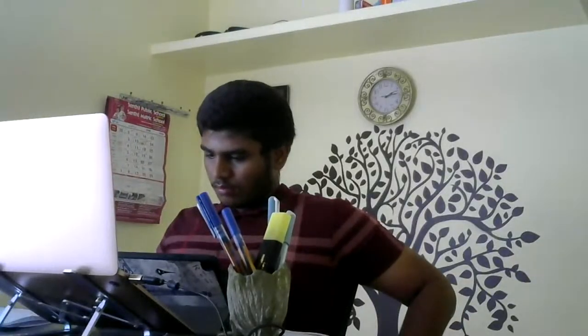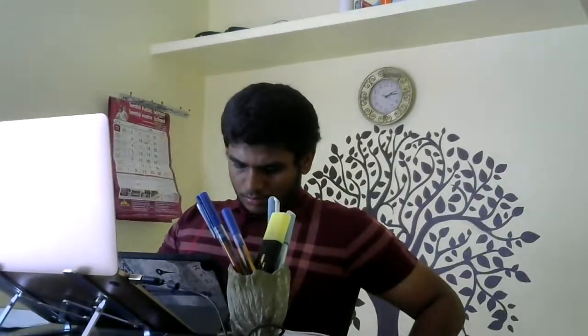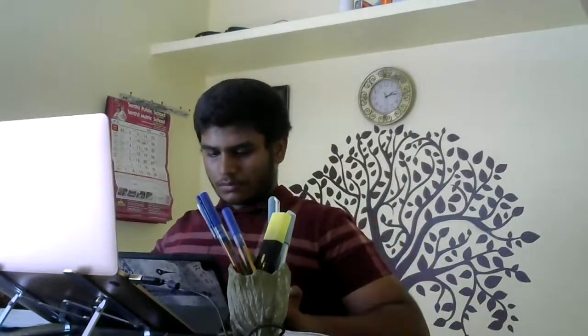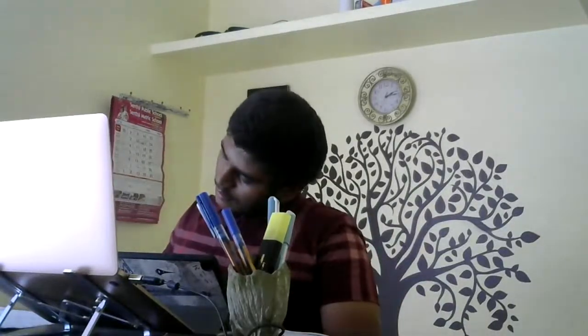And then this is 1 by 100. So this is 16352 into 10 to the power minus 2, after the last non-zero. So this is how numbers are represented. This is how they represent a decimal number.